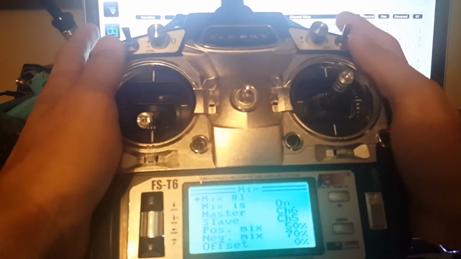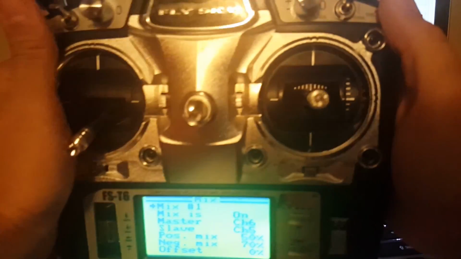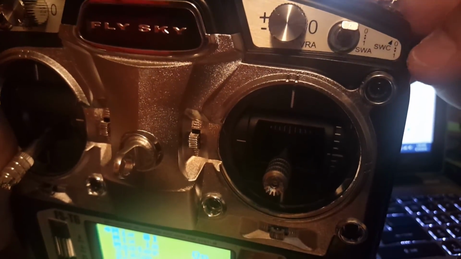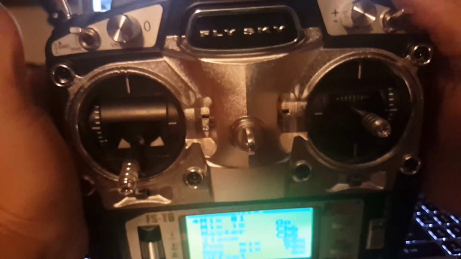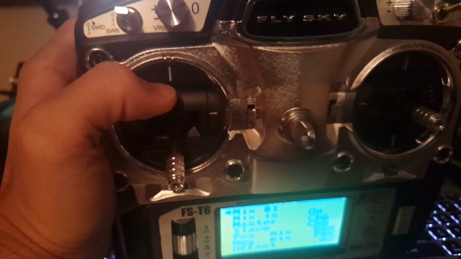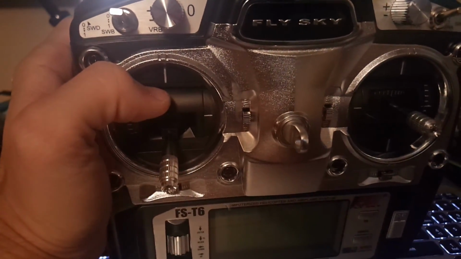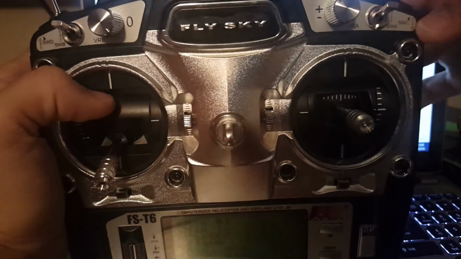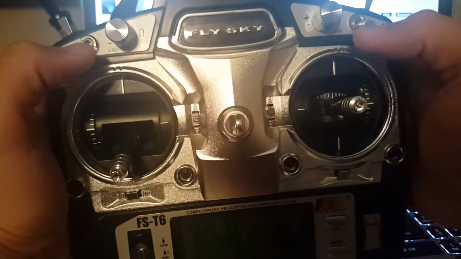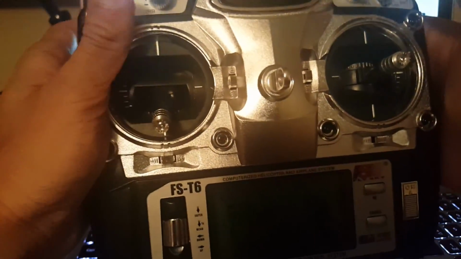If you're lefty or righty, whatever, you can do SWA and SWC. On this remote, I got it on SWB, which is right over here, and SWA, which is on this side. So I got 1 flight mode, 2 flight modes, 3 flight modes. That's how I want to set it up.